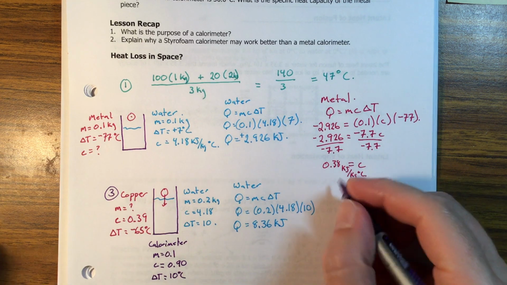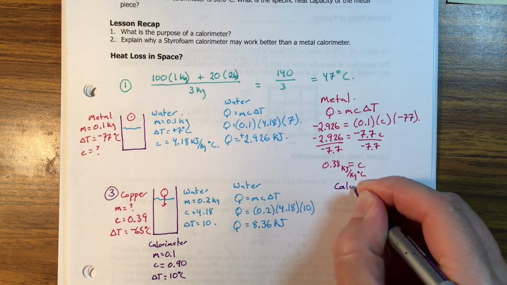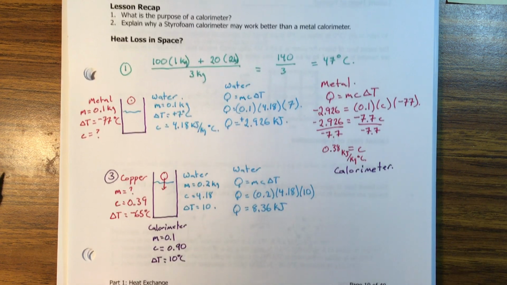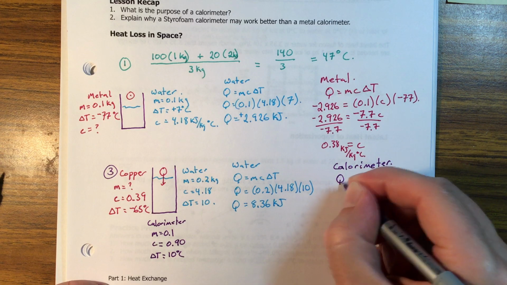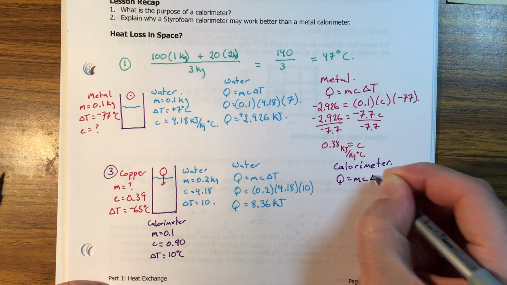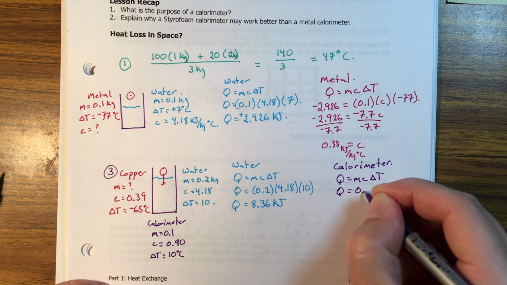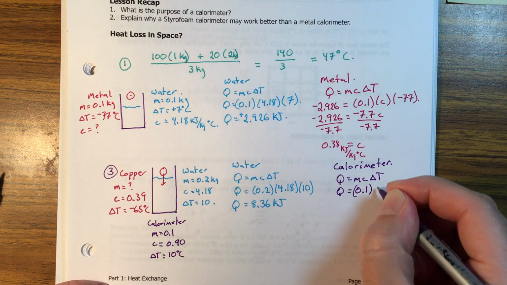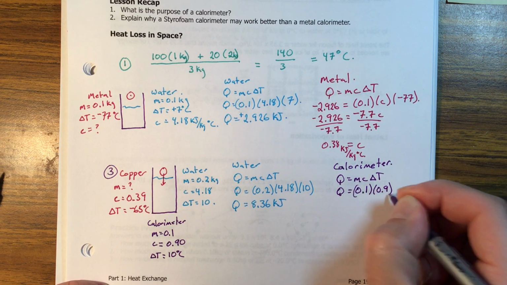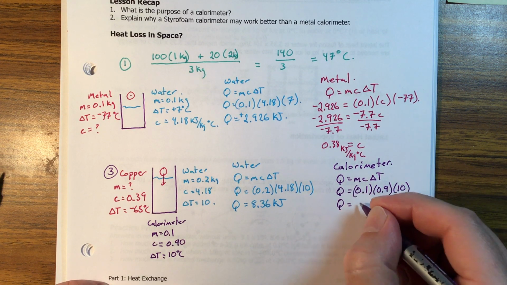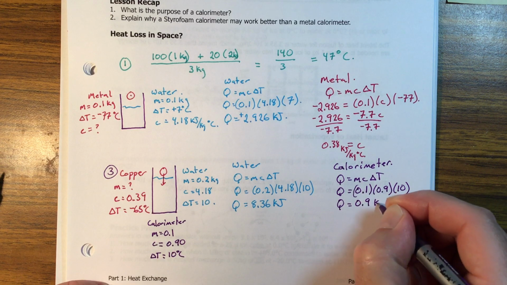Now let's do the calorimeter. It also gained. Q equals mc delta T. Q equals 0.1 times 0.9 times 10. Q is equal to 0.9 kilojoules.